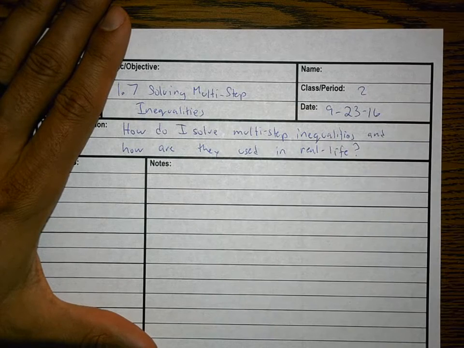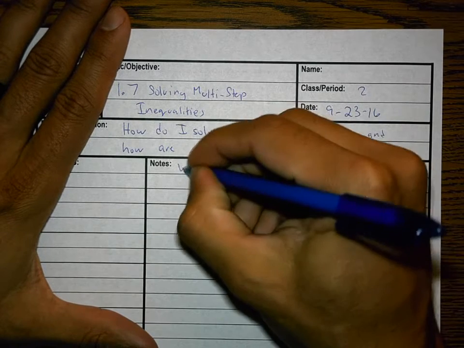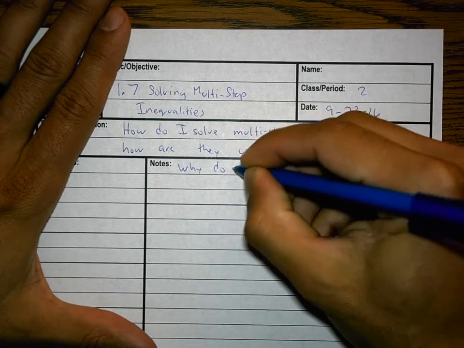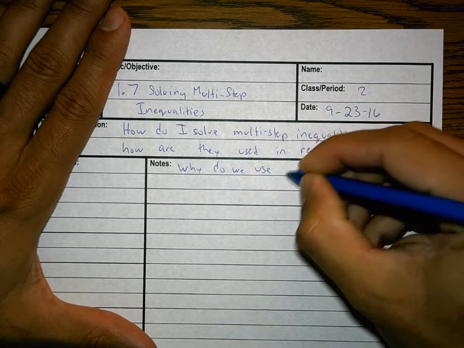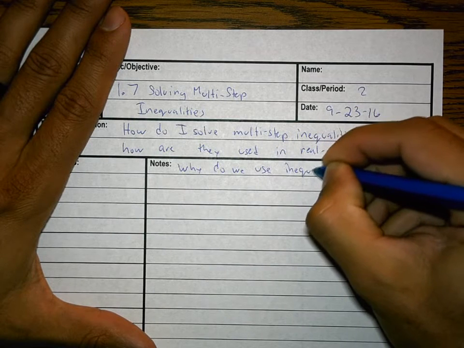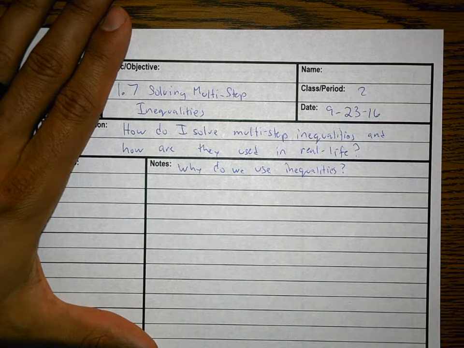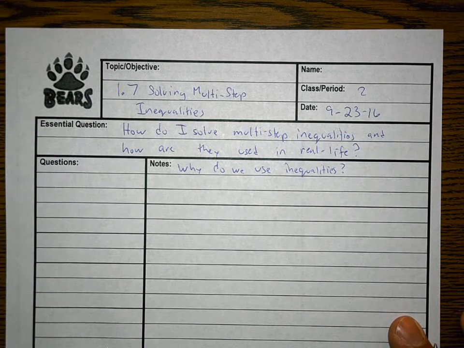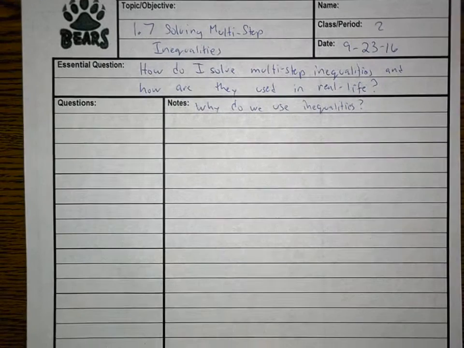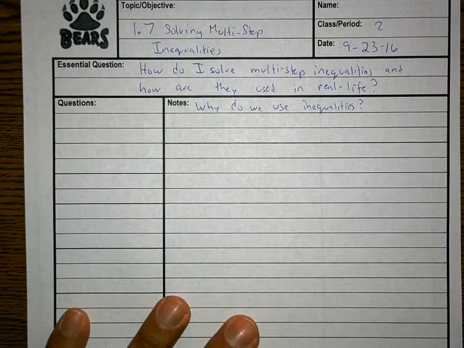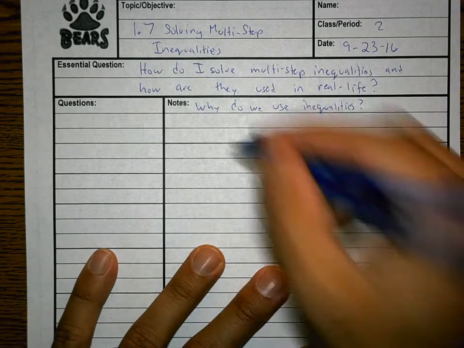The first question I want to answer is, why do we use inequalities? They are used for a range of answers.